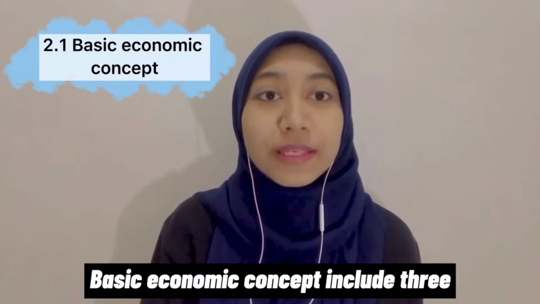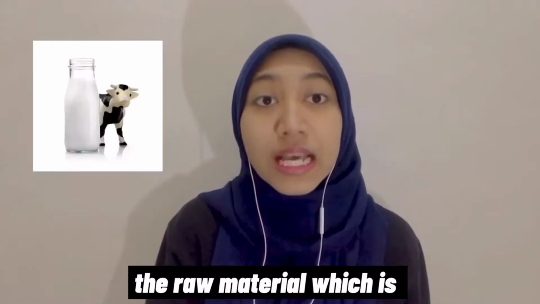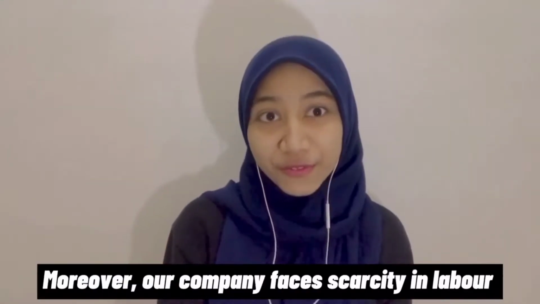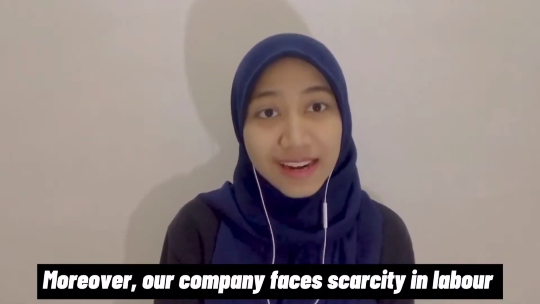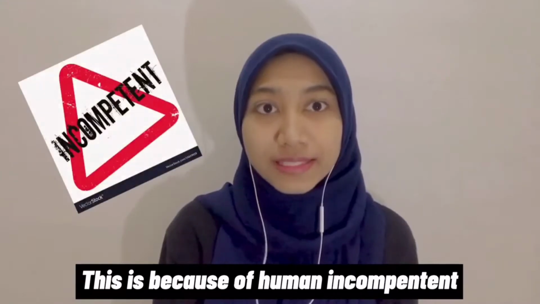Basic economic concept. Basic economic concept includes three things, which are scarcity, choice, and opportunity cost. Scarcity. Our company faces scarcity in the raw material, which is cow milk, to produce milk and yogurt. Moreover, our company faces scarcity in labor. This is because of human incompetence.